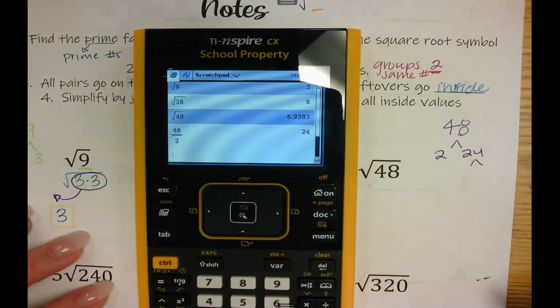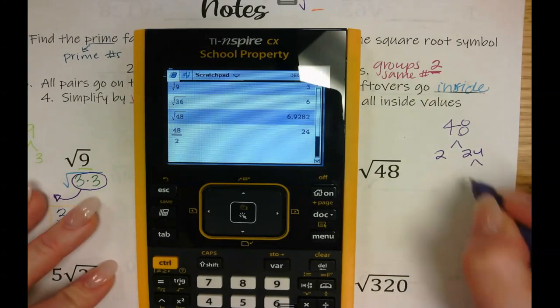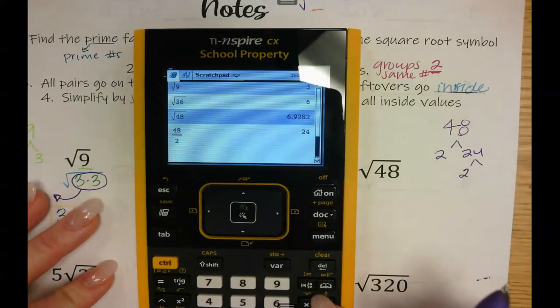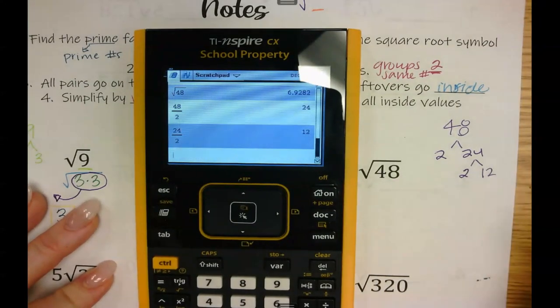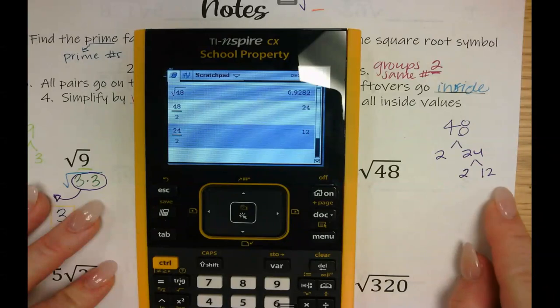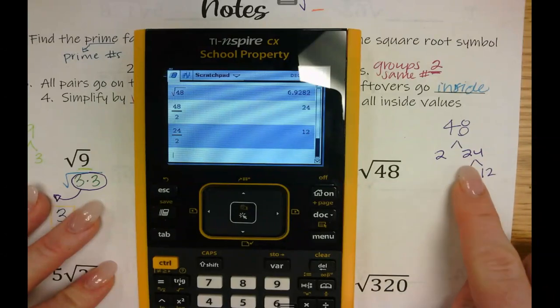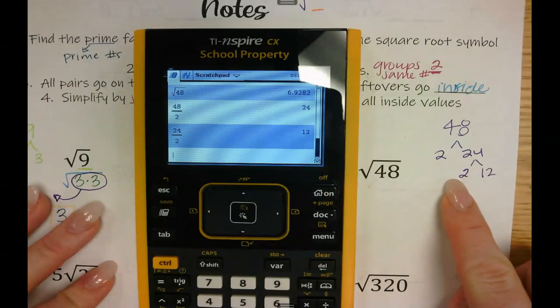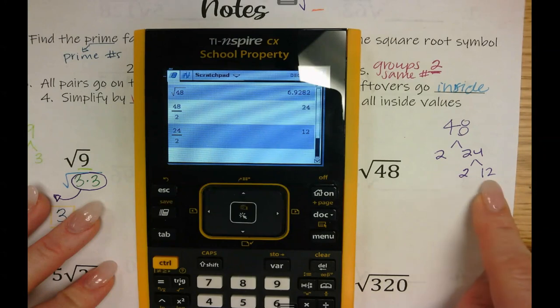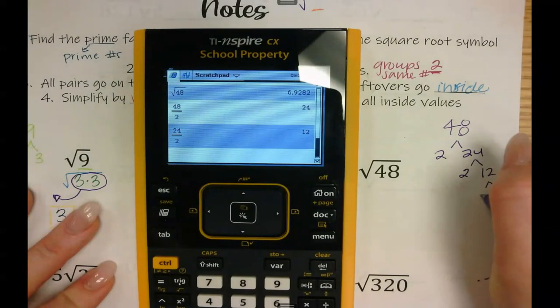That's not a prime factor, but I can also multiply that by 2. So 24 divided by 2, 2 times 12 is 24. So these are the factors of 24. Again, 2 is a prime number. 12 is not, so we can keep going.